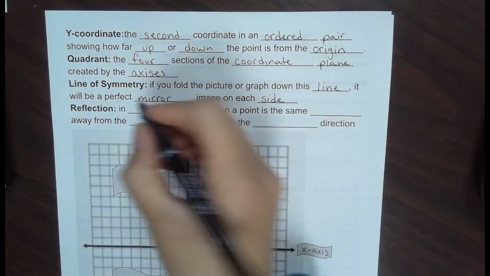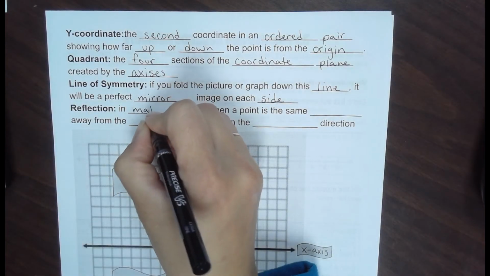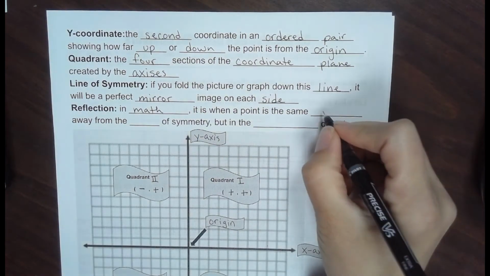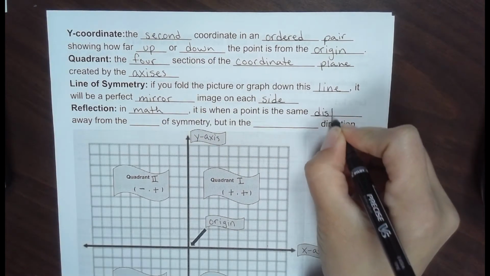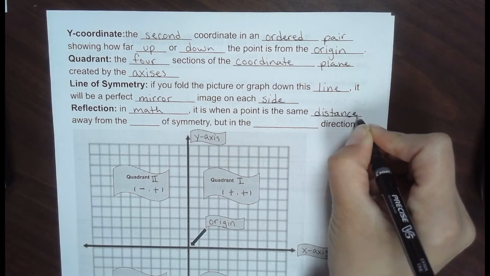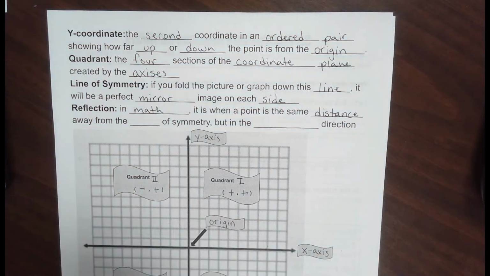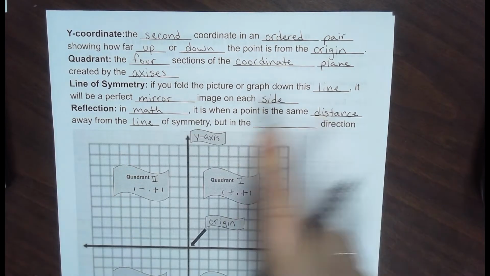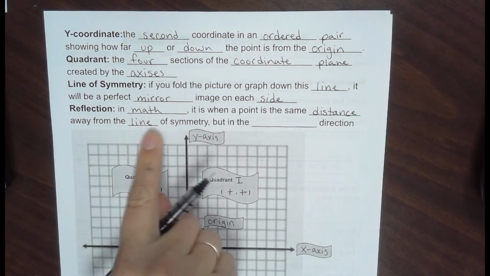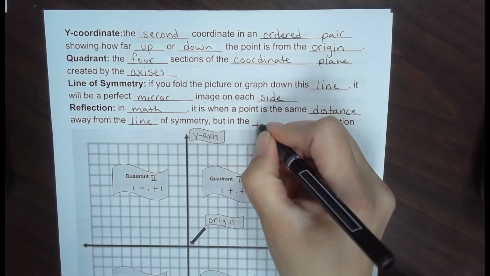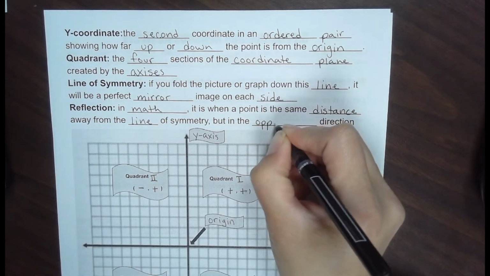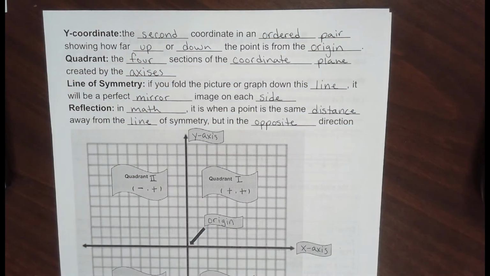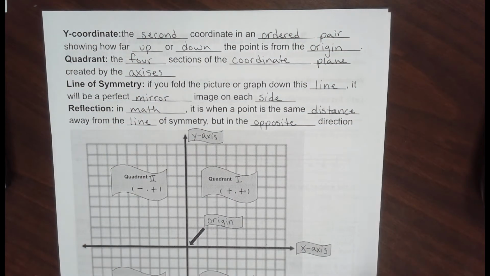So in math is when a point is the same distance away from 0. Oh, sorry, from the line of symmetry. So it's when a point is the same distance away from the line of symmetry, but in the opposite direction. Okay, make sure you got those filled out.